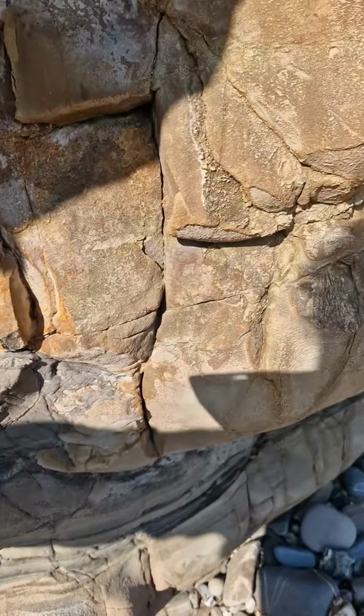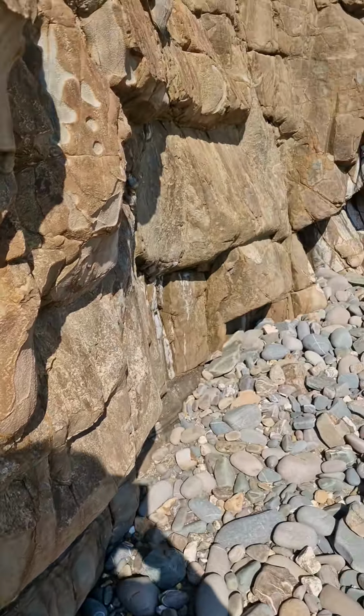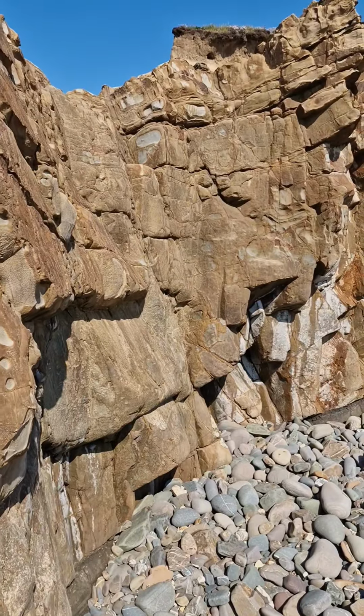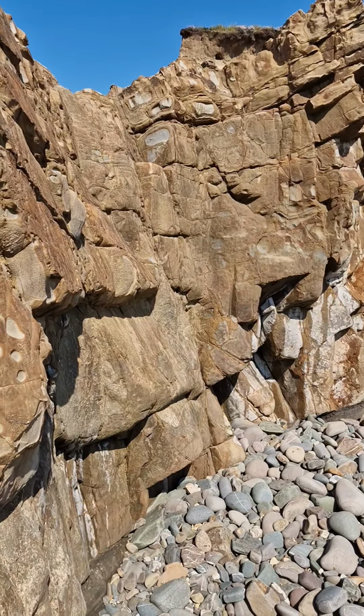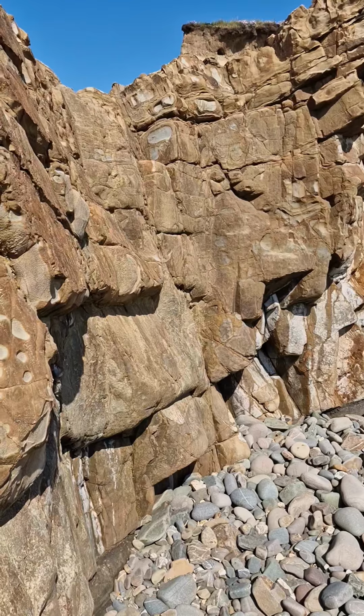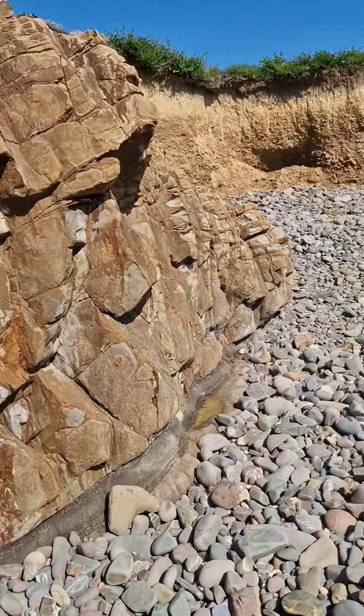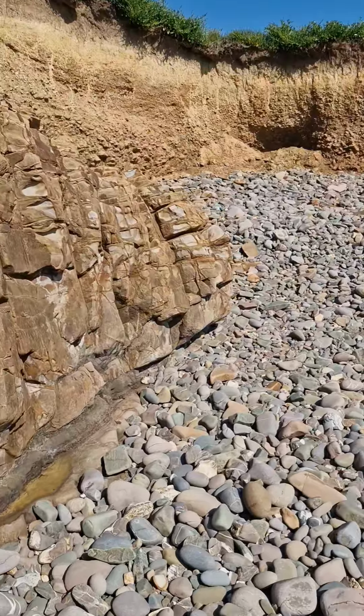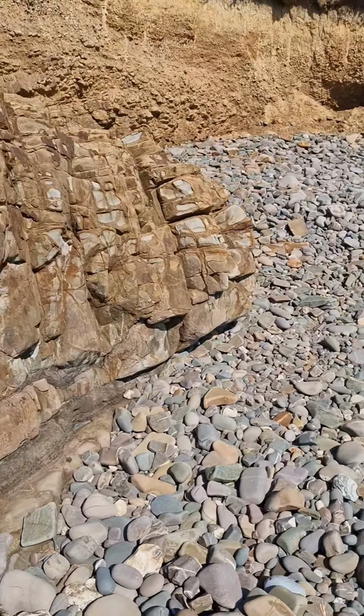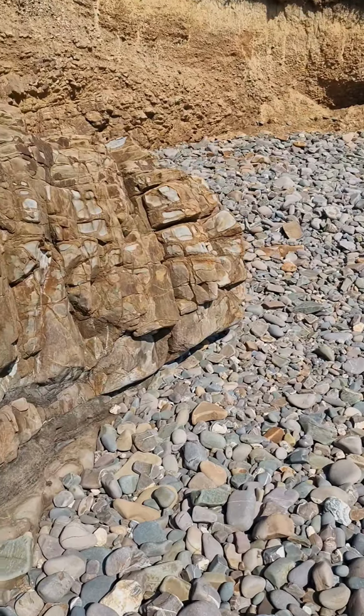Why? Well, that's because in this instance, look at the thickness of that sandstone. That's at least 1.8 meters thick, and you can imagine the pressure exerted on the mud in order to force it up.